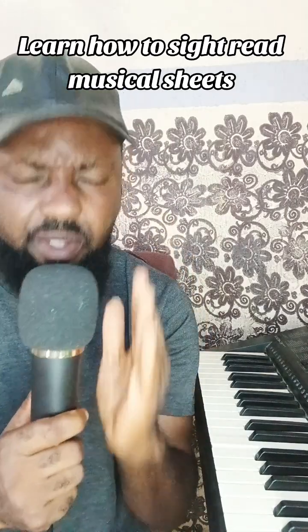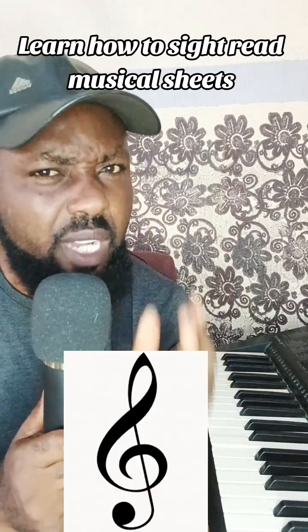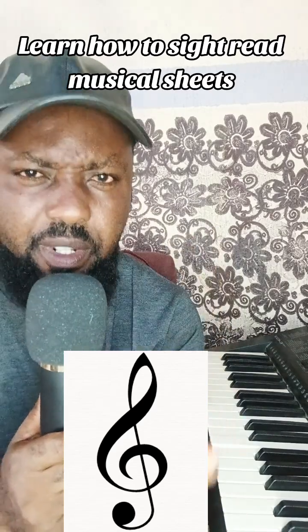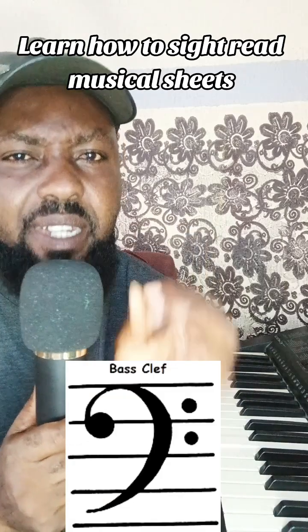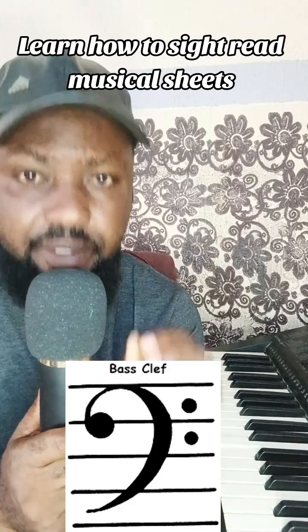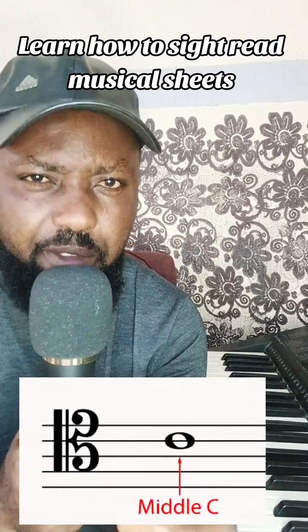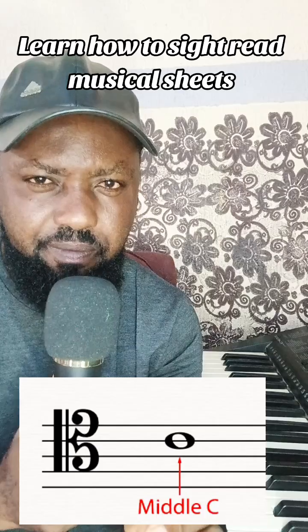Now, you can see that there are 3 main types of clefs. We have the treble clef. We can also call it the G clef. You can see it on the screen. Secondly, we have the bass clef, which we can call the F clef. Thirdly, we have the C clef, which is called the alto and tenor clef.